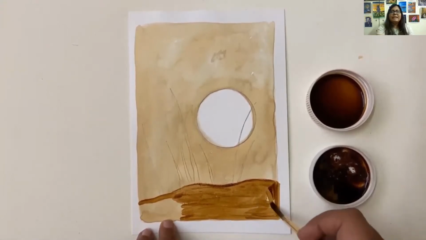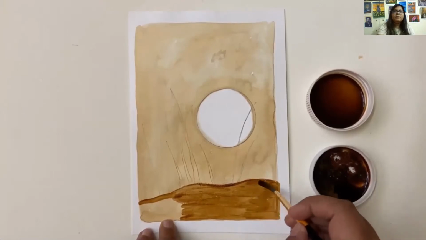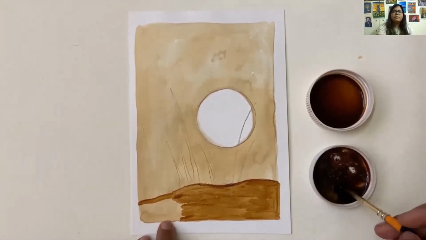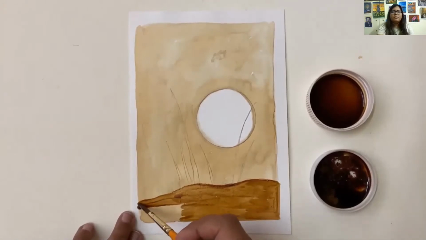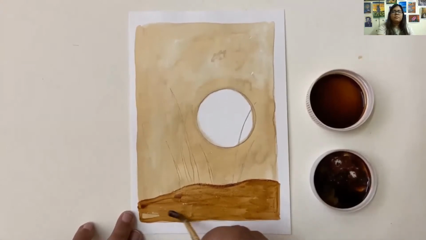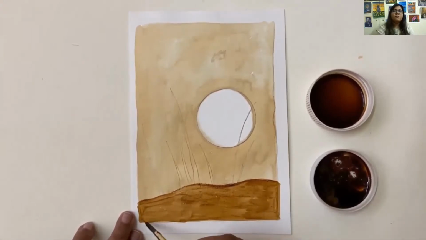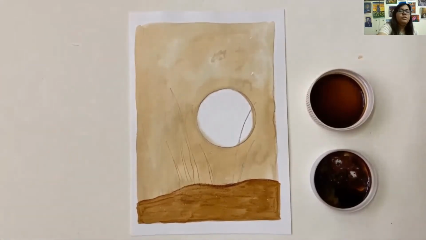All right, nicely cover up all of the land portion. Okay, so that is how you should be covering up all of the land portion.